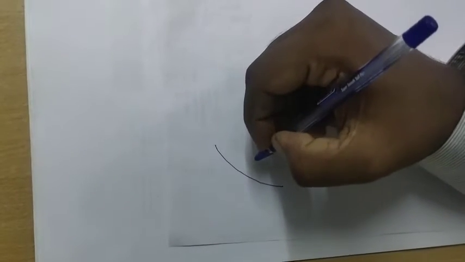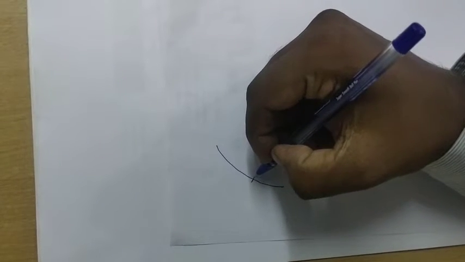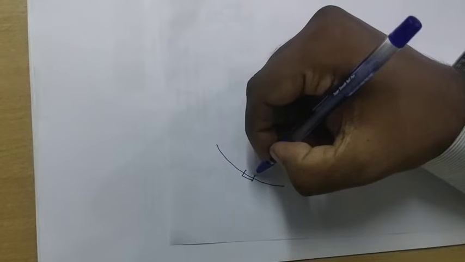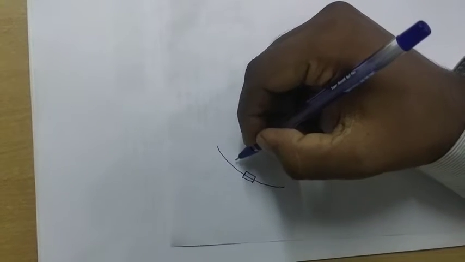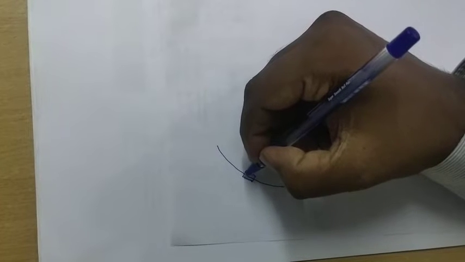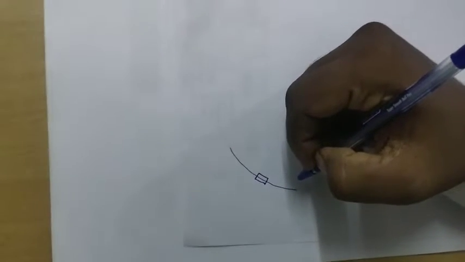So if you take a streamline, just pick a single fluid particle along the streamline, right?